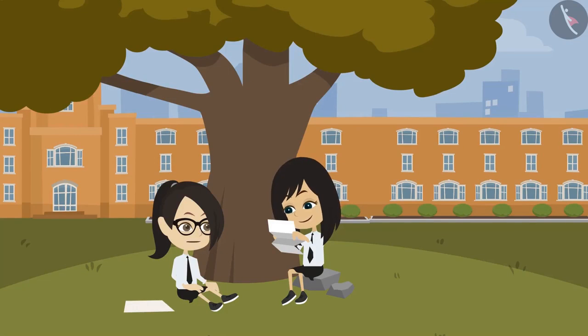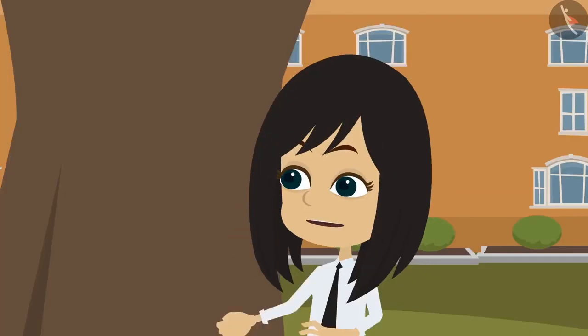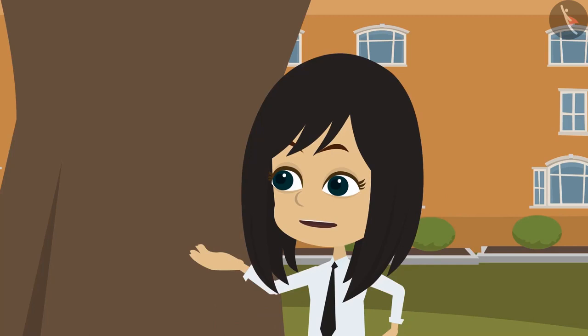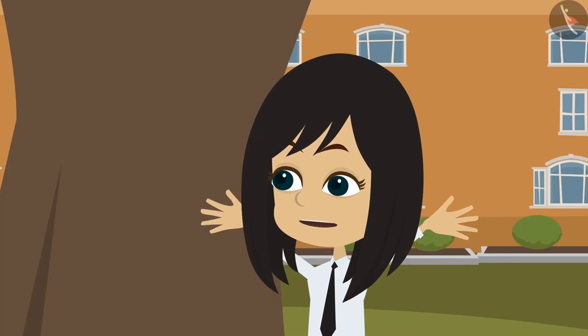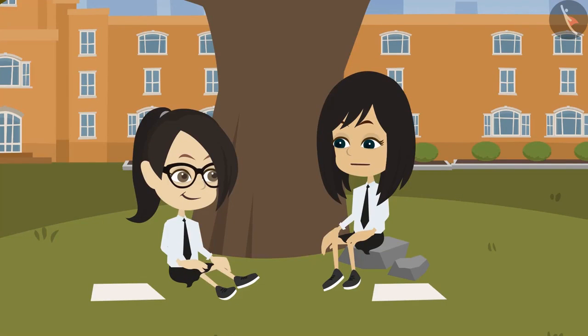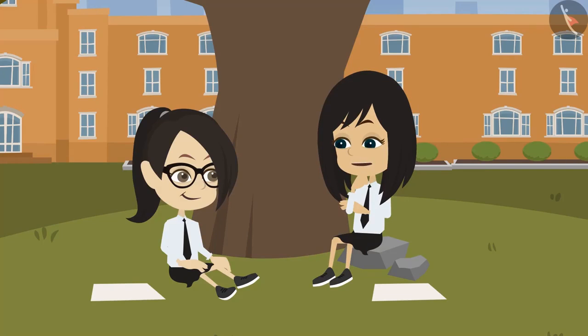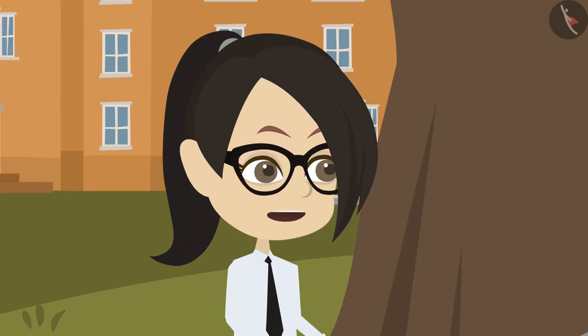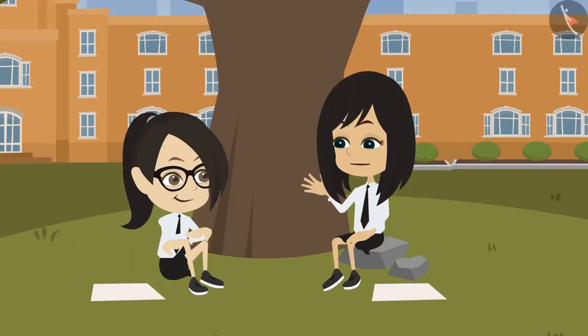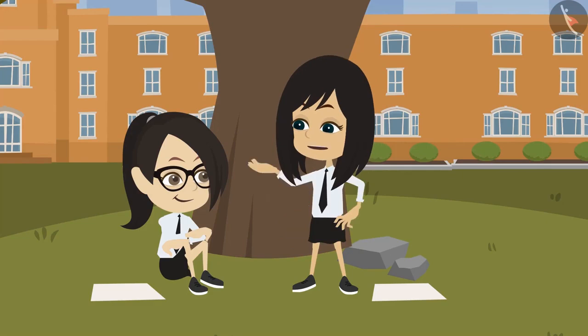Neha, where is your attention? I'm looking at the picnic timetable and trying to find out what time we should leave the hotel if we have to reach the amusement park at 10 o'clock. Even I'm thinking of how much time we will get to enjoy the swings in the amusement park. So, did you find out how much time we will get? No, come let's do it together.